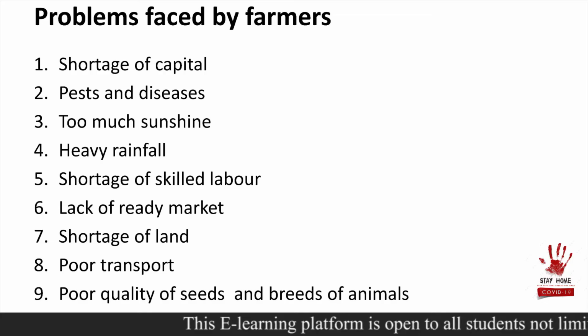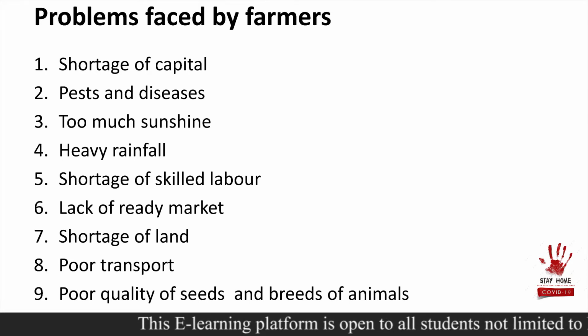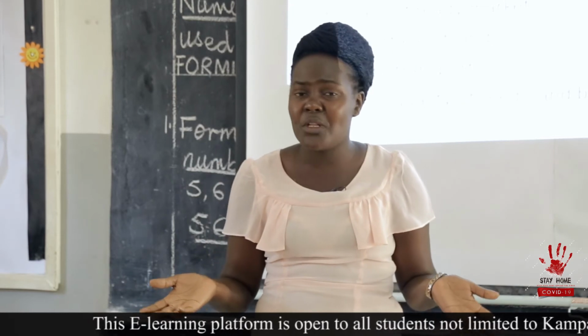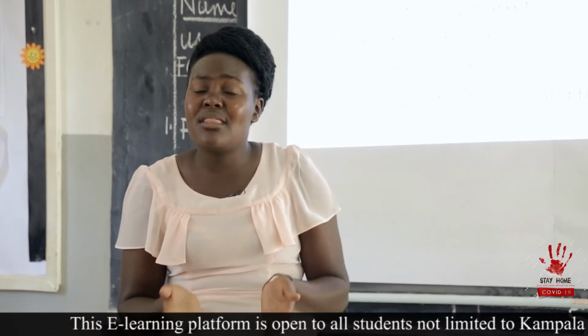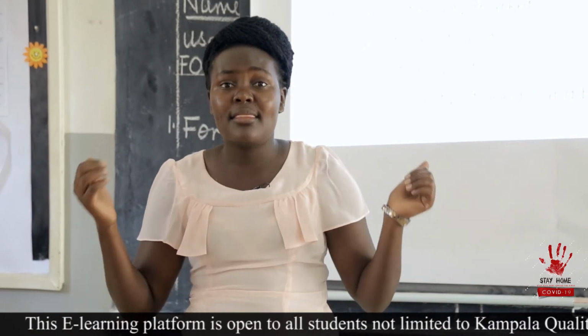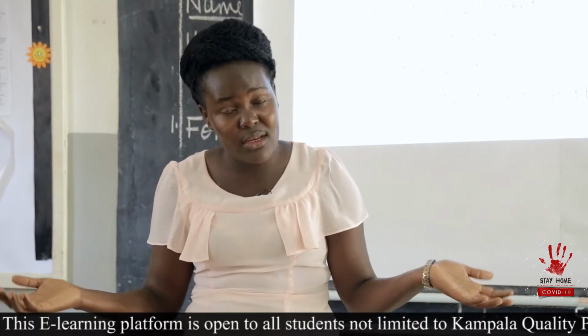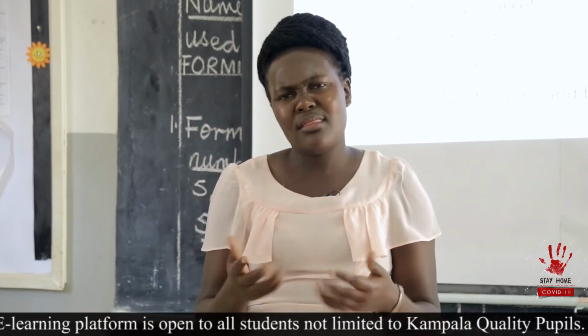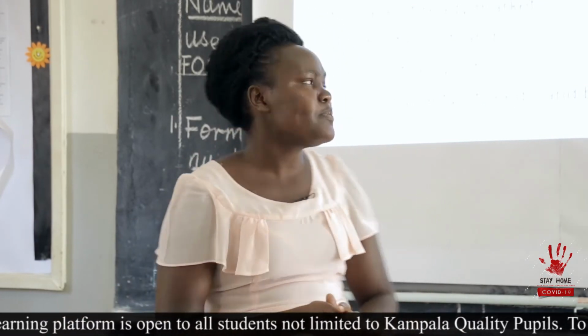Another problem is heavy rainfall. You know what happens when it rains heavily? Definitely the result will be floods. Would the farmer need the floods? No. Why? The crops will be destroyed. Will the farmer benefit? Definitely not. That will be another loss.